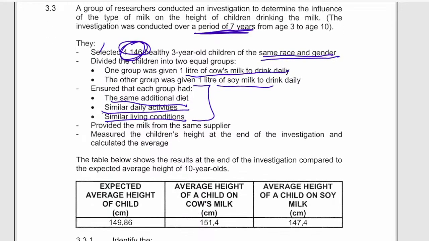This will help us improve the validity. Those are factors which increase the reliability of the experiment. Provide milk from the same supplier is also a key point. Measure the children's height at the end of the investigation and calculate the average. This also increases the reliability of the investigation.